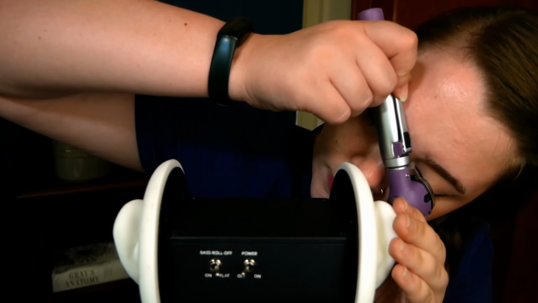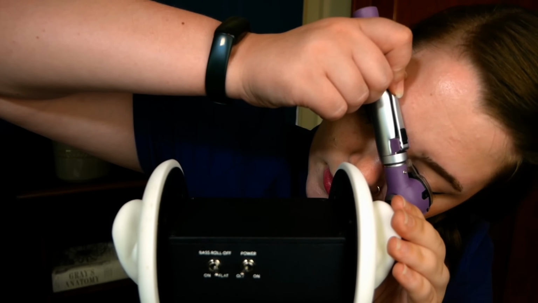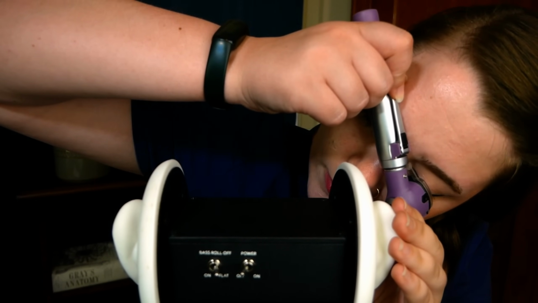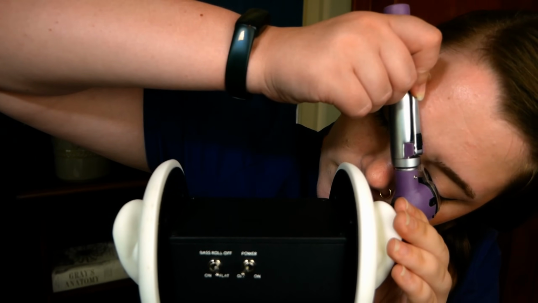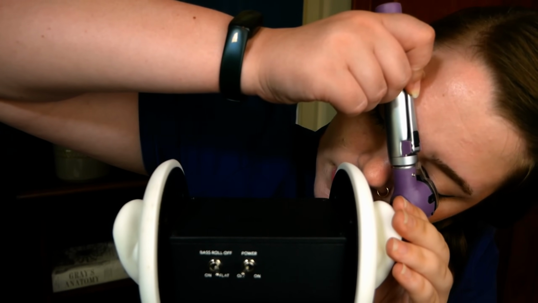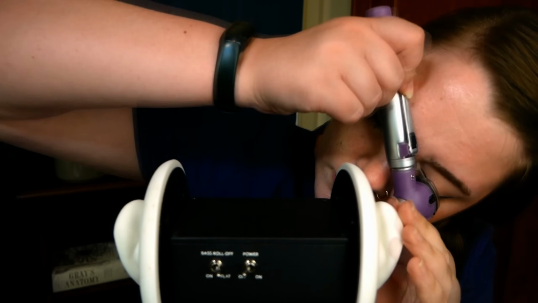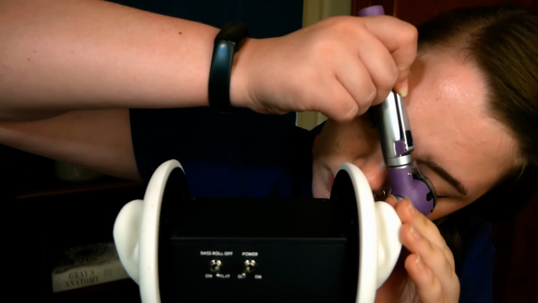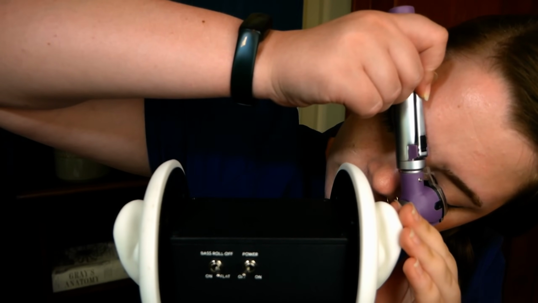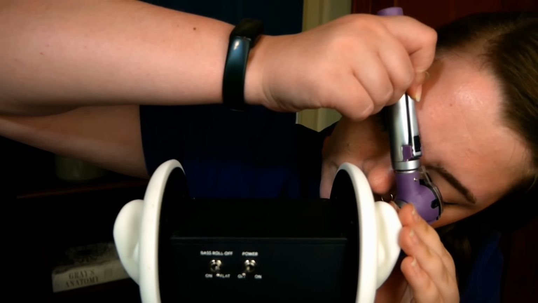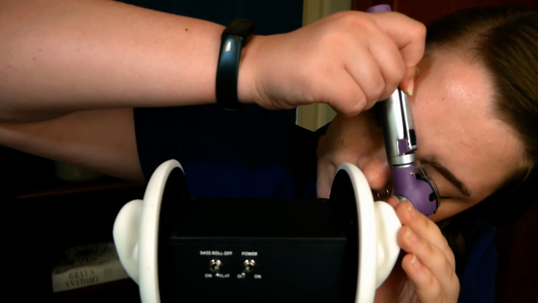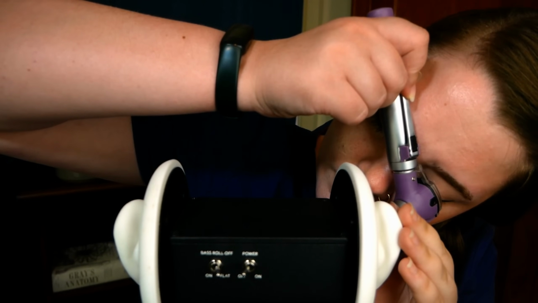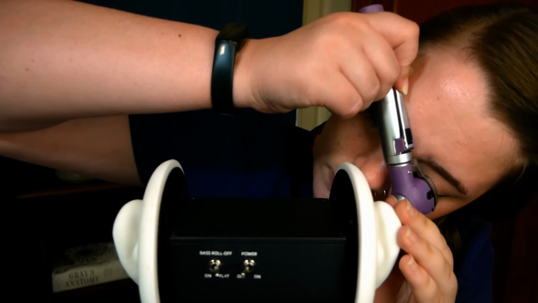Well, from what I can see of the external and middle ear, there certainly isn't any reason to think that maybe there's an infection. Good. Just going to keep looking for a moment just to make sure. Good.